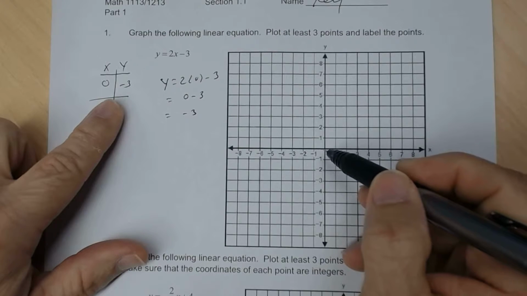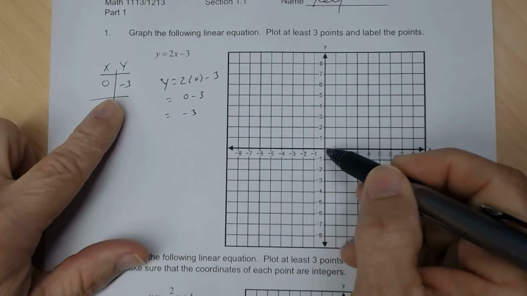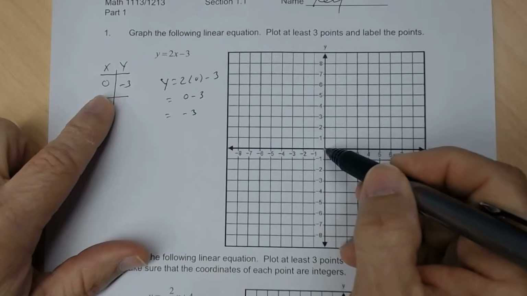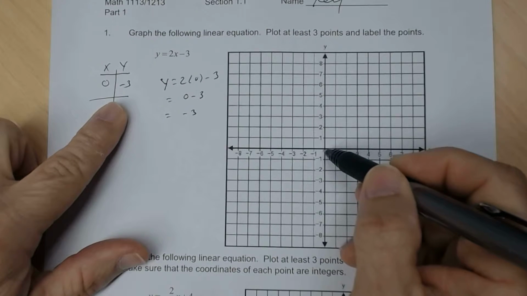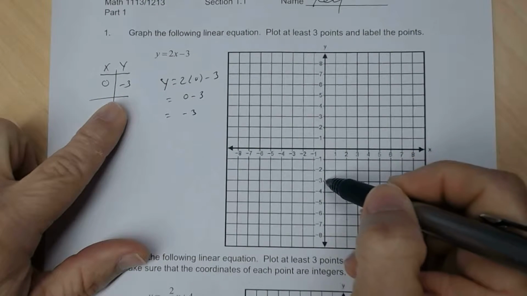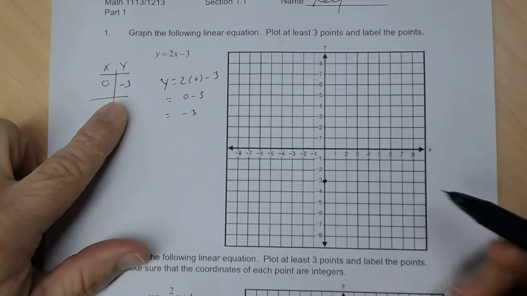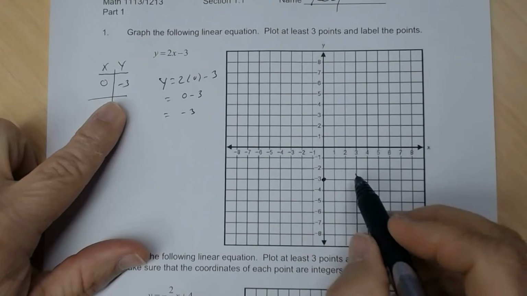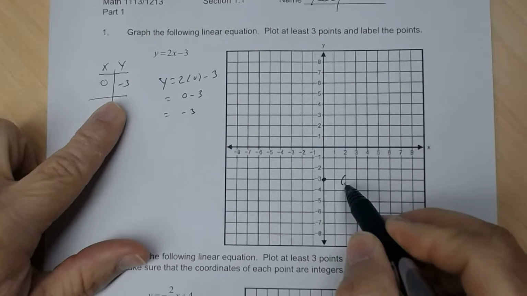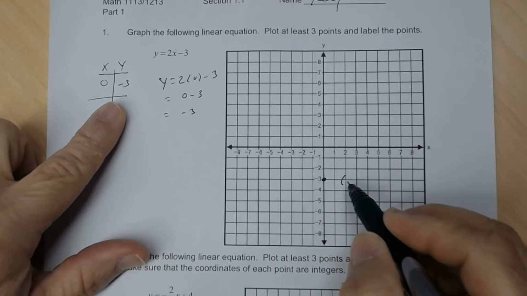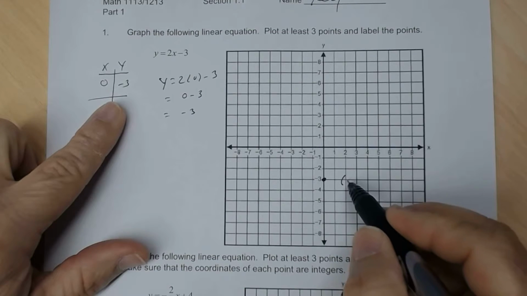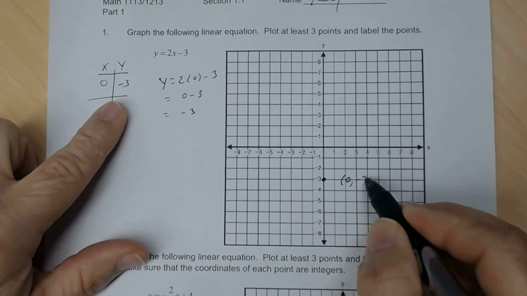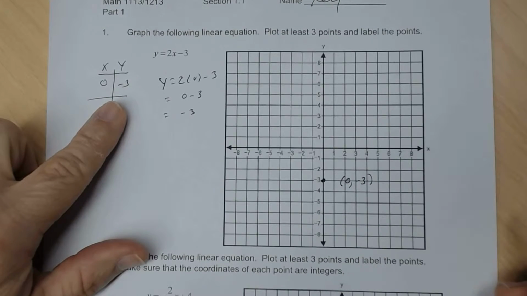You start at the origin, and since x is 0, I'm going to stay there, but y is negative 3, so I'm going to go down 3. 1, 2, 3. So there's the point 0, negative 3. Now, this says to label, so label means that you need to indicate what those coordinates are. For x it's 0, and for y it's negative 3. All right, so that's labeling.